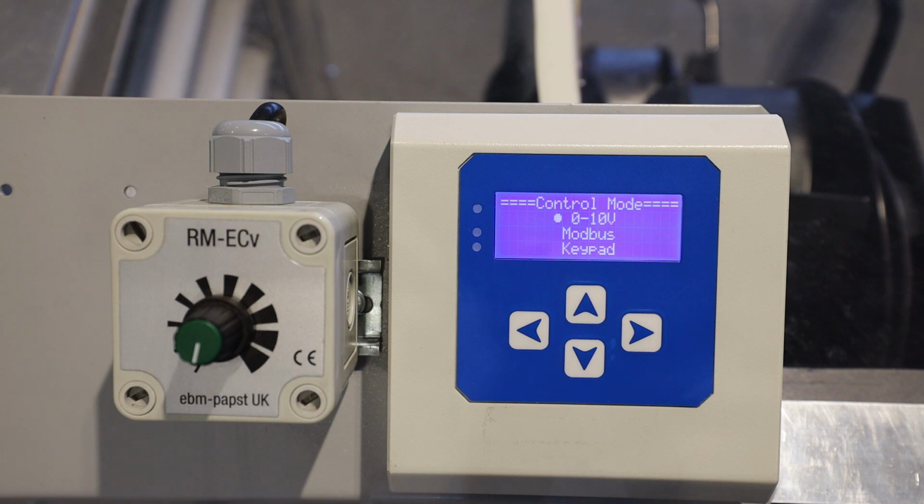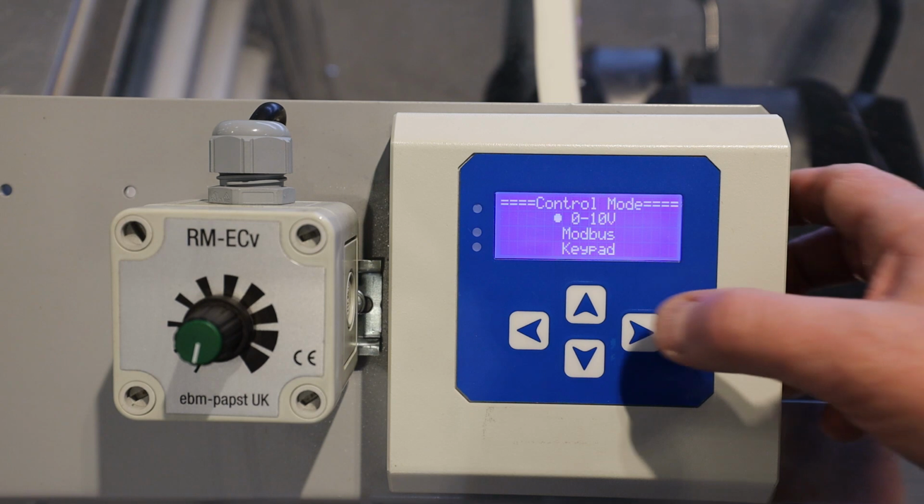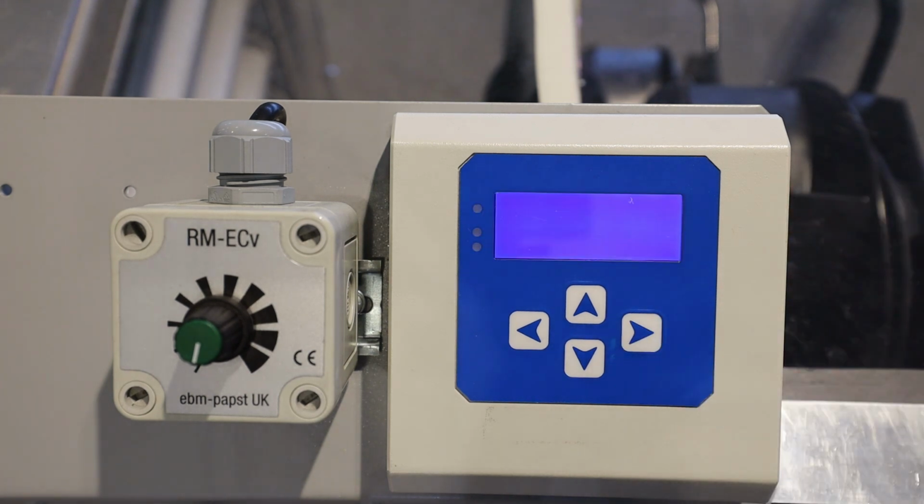The 0 to 10 volt option is the first option that's highlighted by default, and selecting enter by pressing the right arrow fixes the operation mode. After a reset, the MDC controller searches for the pressure sensor inputs at the fan analog input.